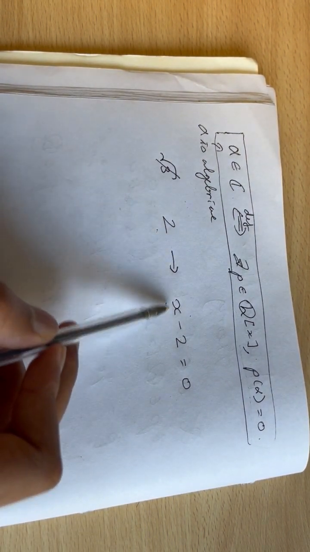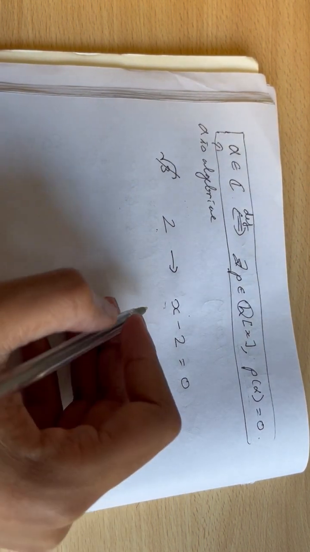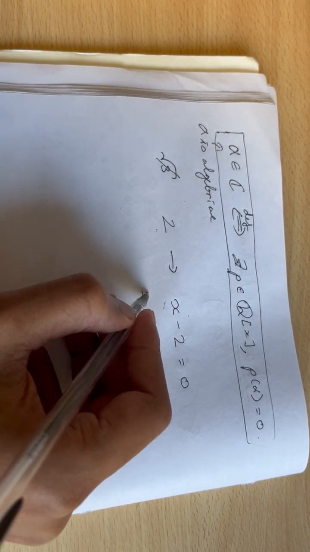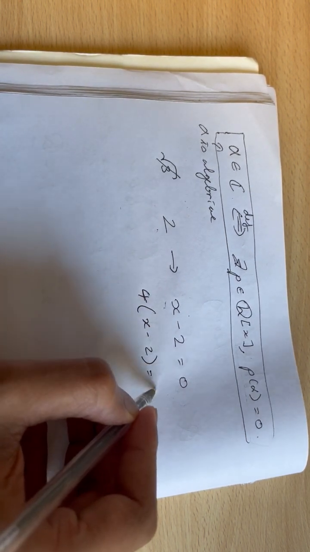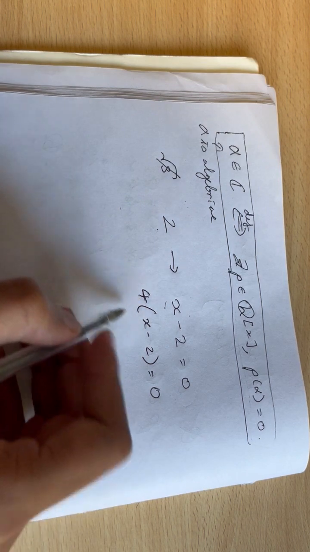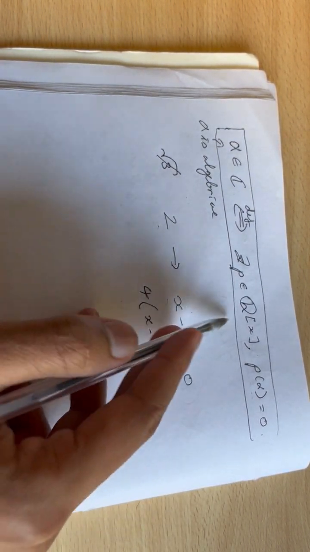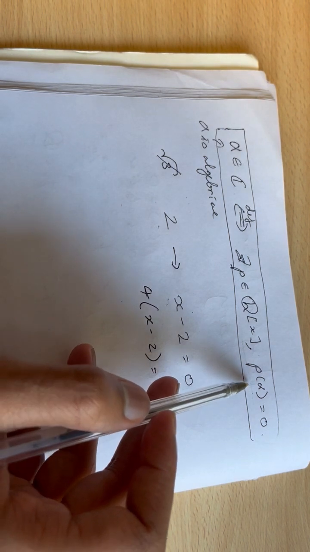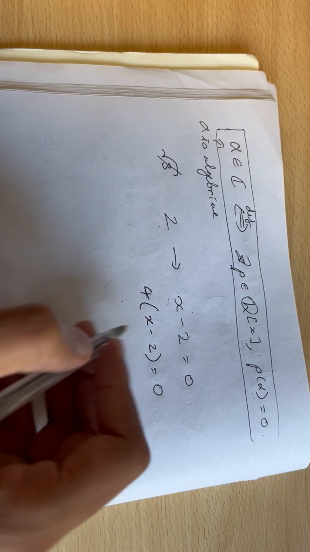This isn't the only polynomial you can use. For example, you could have 4 times this, 4x minus 2 equals 0. You can expand it out and check that it's a polynomial in the rationals.